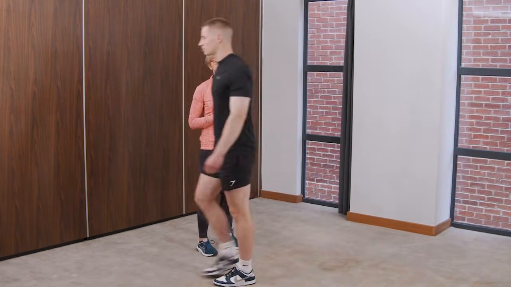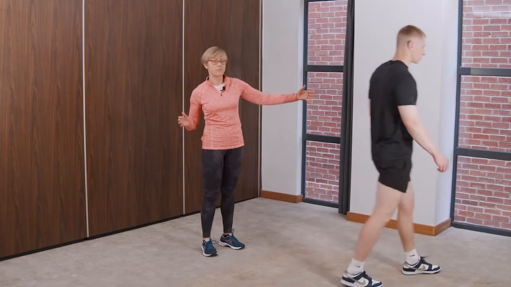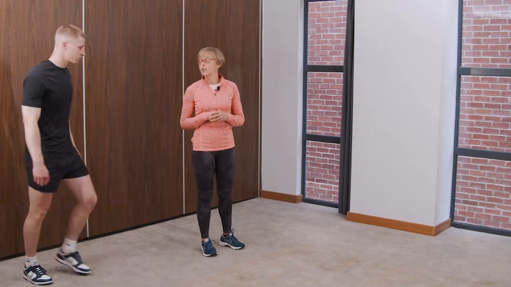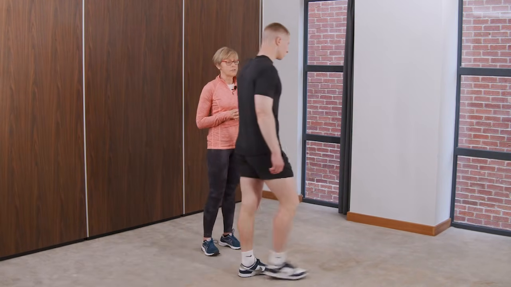The other thing that's quite important for us to observe from the point of view of the upper quadrant is the arm swing. Now, it's quite difficult for Jack to get any arm swing because he's not walking very fast. There's not very far for him to go. But to observe the volume of the amplitude of the arm swing and also the speed, and for us to just be mindful of that.